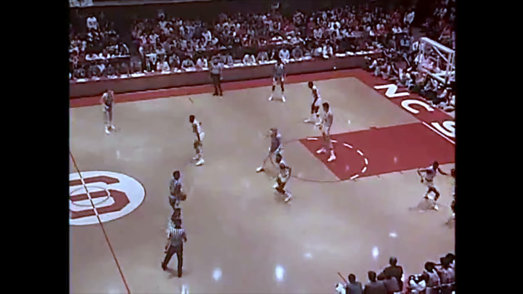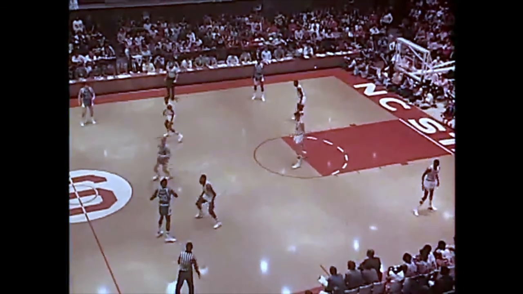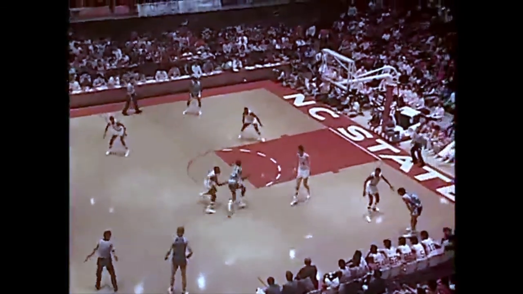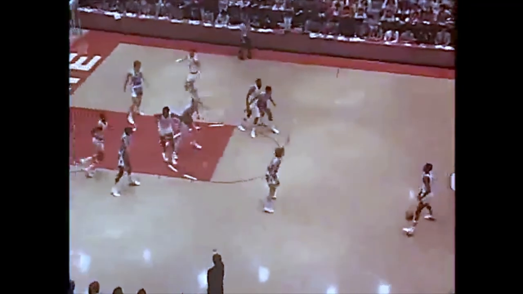Yoniker is the man in the middle right now. Comes back outside to Wood. Al Wood near midcourt. Starts in toward the lane. Now he's going to take it under, lays it up. It is good. No free throw coming here for the Wolfpack.